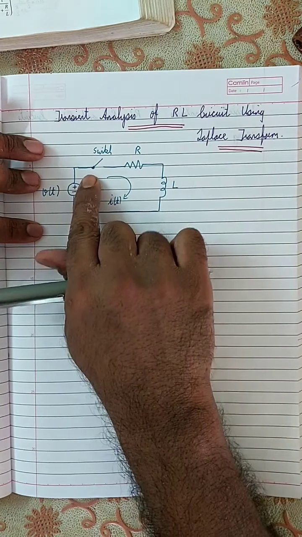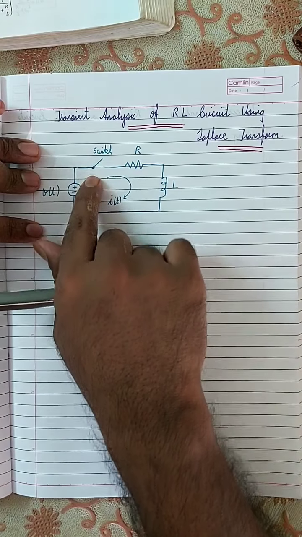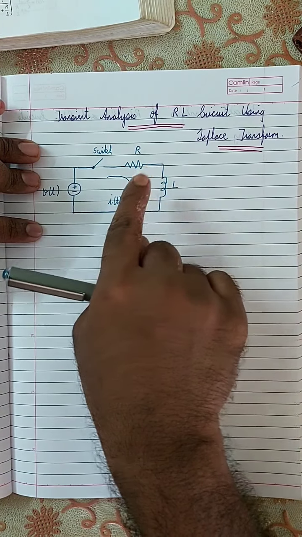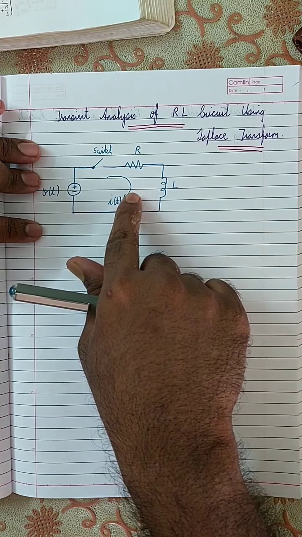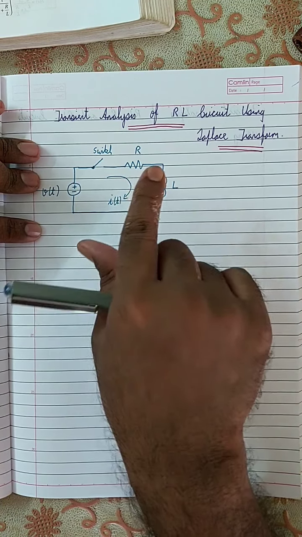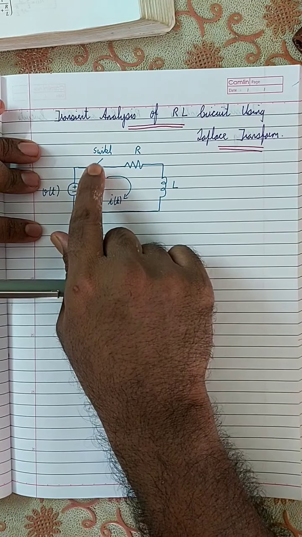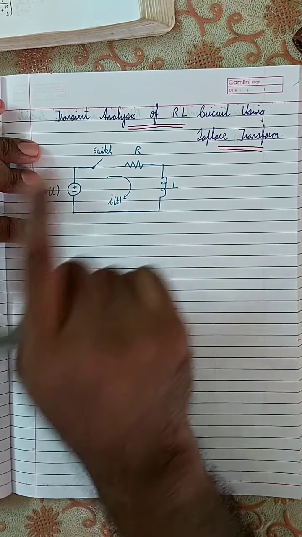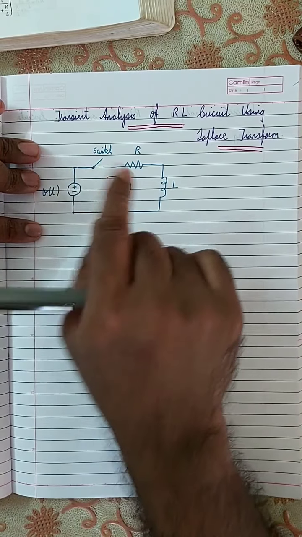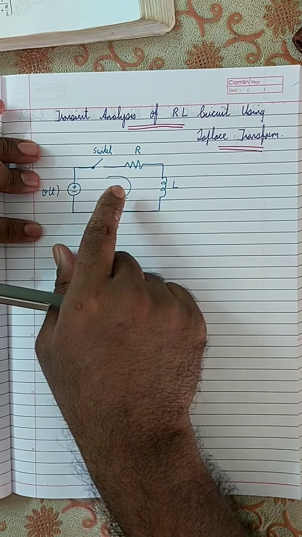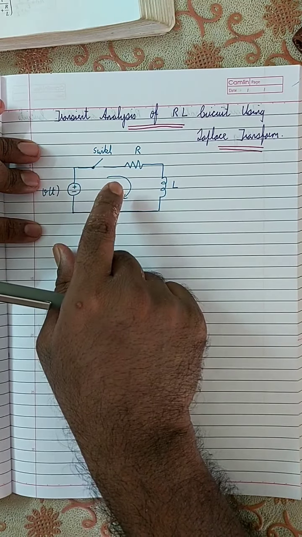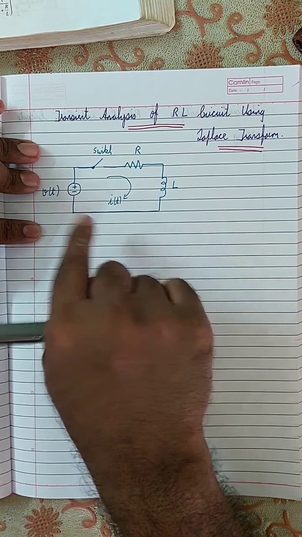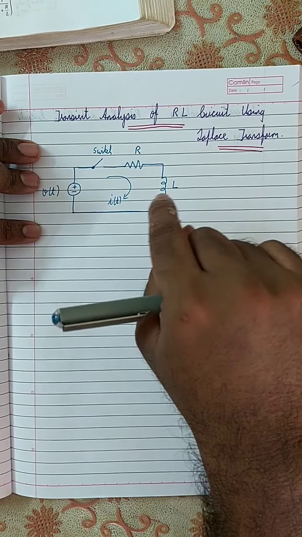What is the use of the switch? As I explained in the previous video, when we apply Laplace transform to the circuit, we need to know the initial value conditions, and the initial conditions depend on the position of the switch, the position in which the switch remains for a long time. That position is what you call the steady state condition. So by looking at the position of the switch, whether it is on or off, open or closed, we look at which condition the circuit is in, and from there we understand the steady state condition and find the initial value current of the inductor.